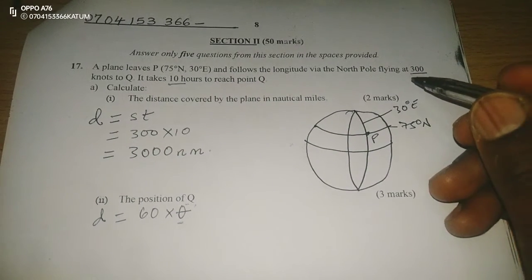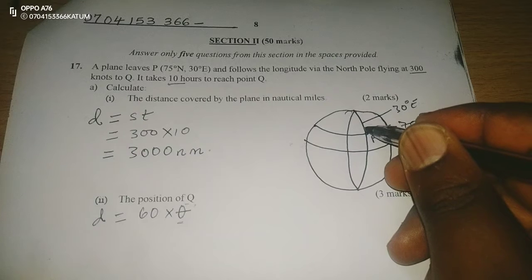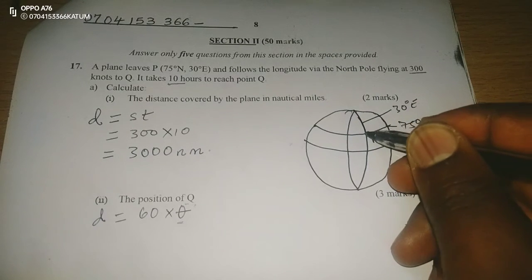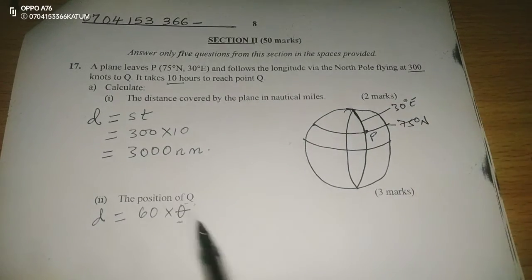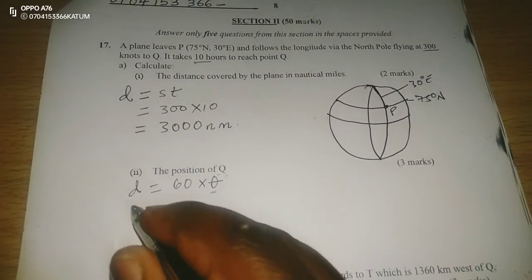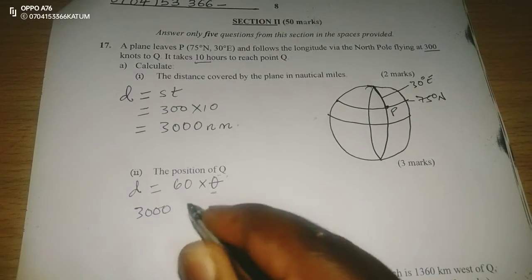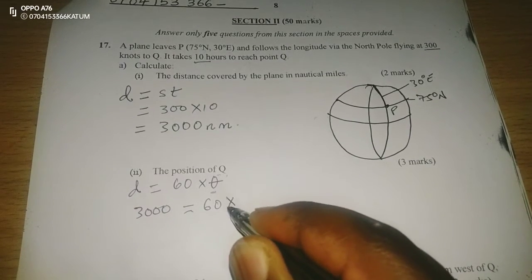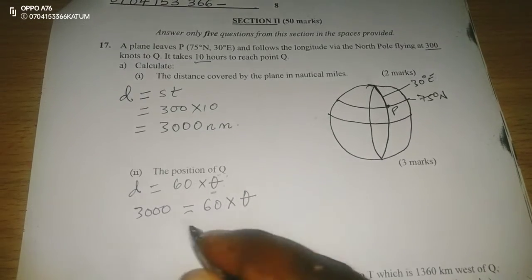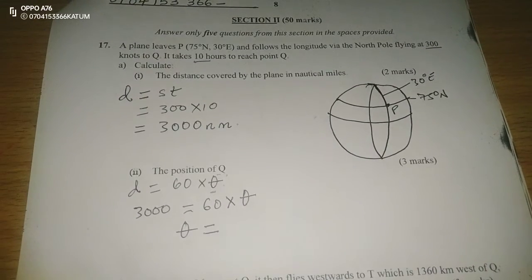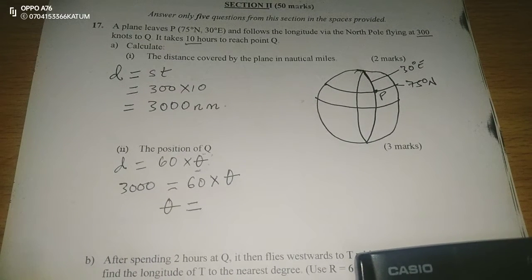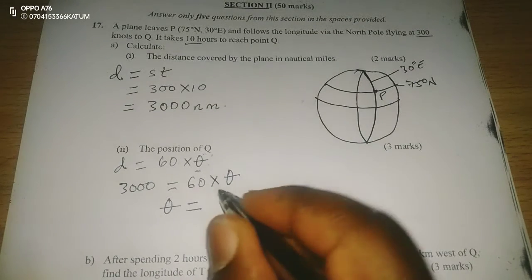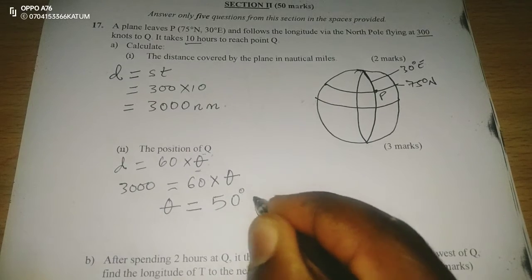Now, for us to go to Q, we are going through the North Pole. So from P upwards, through an angle that we don't know until we cover this distance. Therefore, 3,000 equals 60 multiplied by beta. When we divide 3,000 by 60, this gives us exactly 50 degrees.